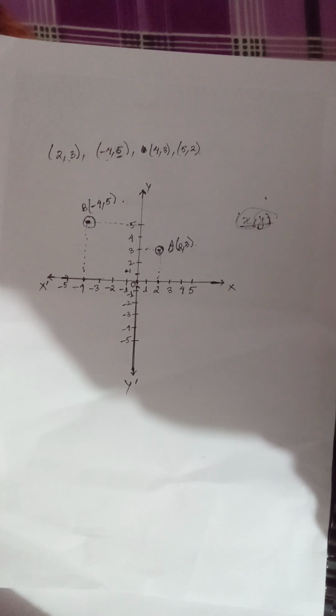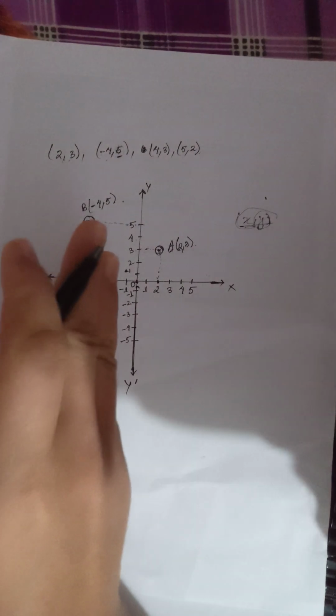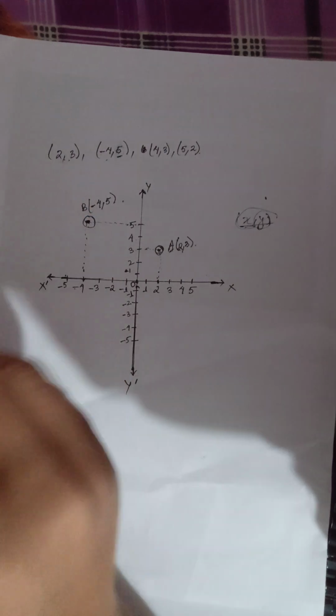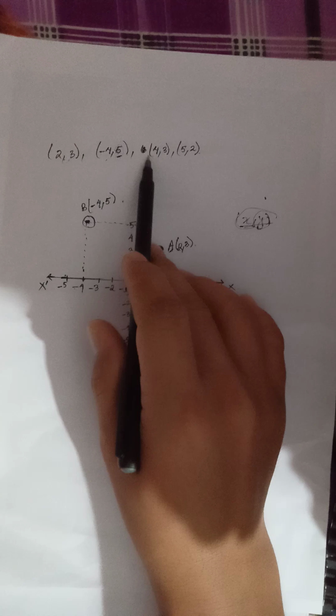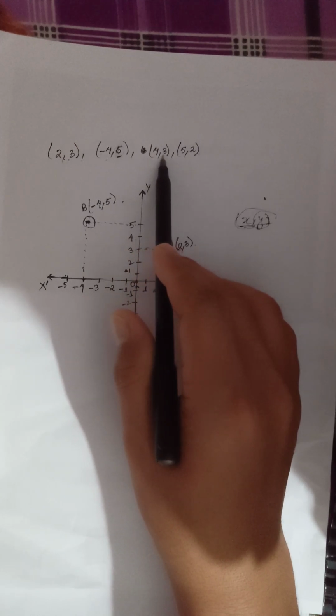Alright, that doesn't create any problem, even if you don't have any idea about this. Now, what is that? The first point that we have here is 4, 3. And for 4, 3, where is 4? Here it is positive, and even here it is positive as well.